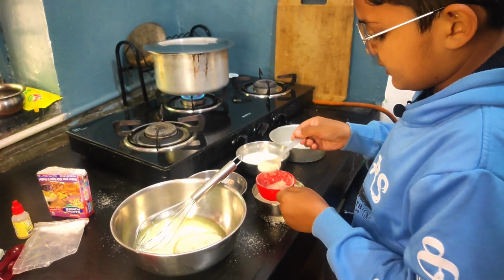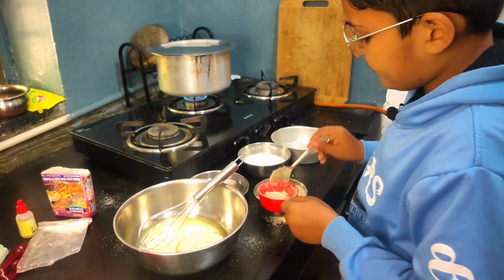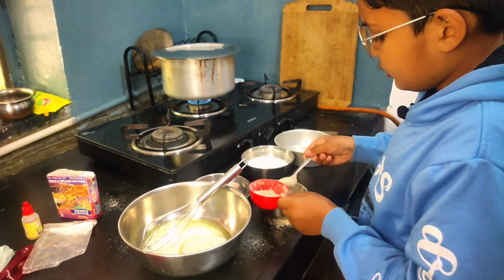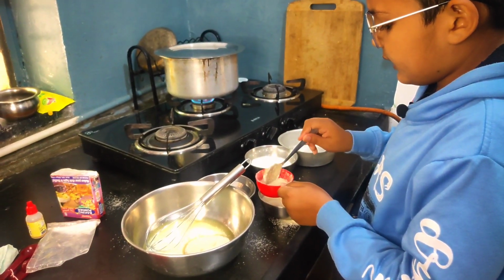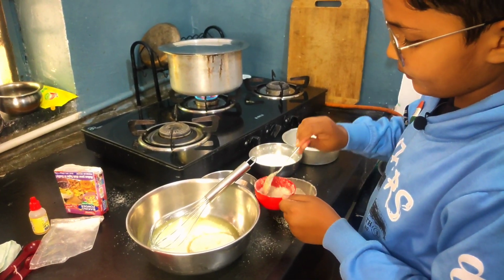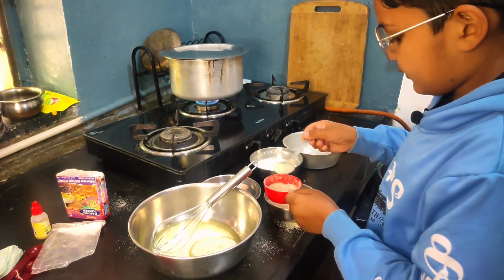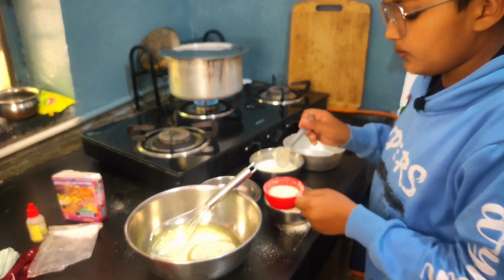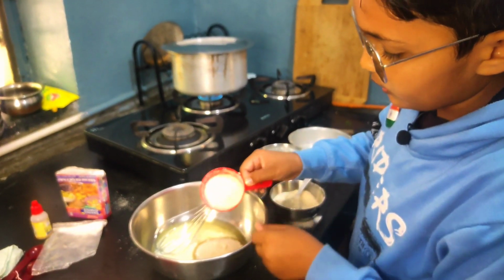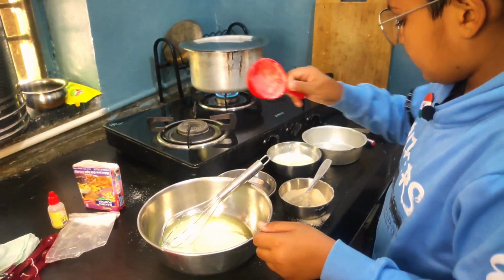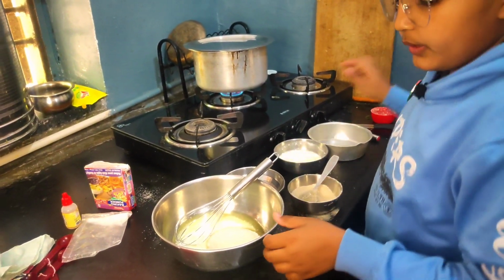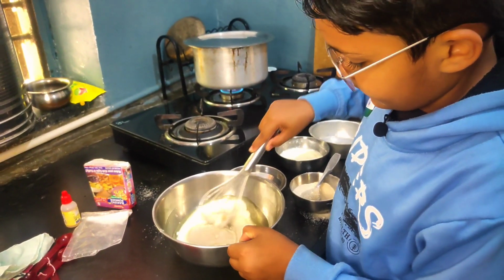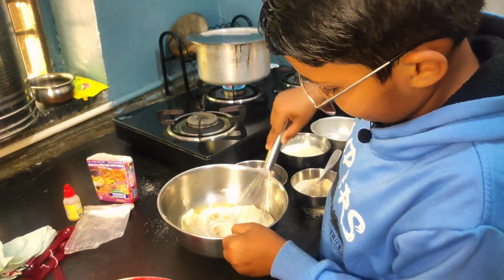If you want less sweet, you can pour only 1 cup. We want more sweet, that is why we are using 1.5 cups. So I filled this half cup and now I'm going to pour it. Now we have to stir it well.